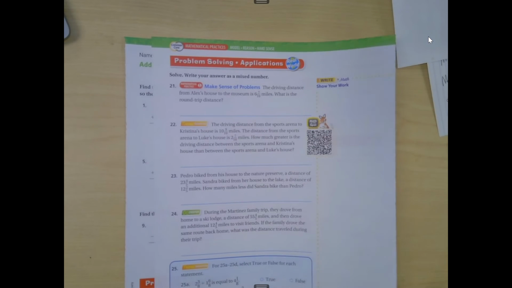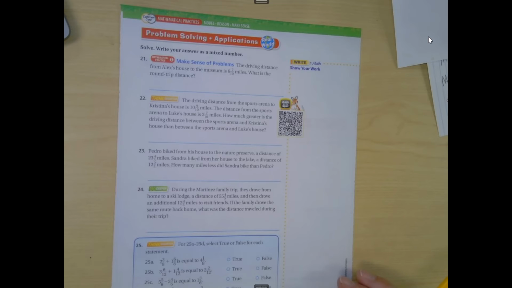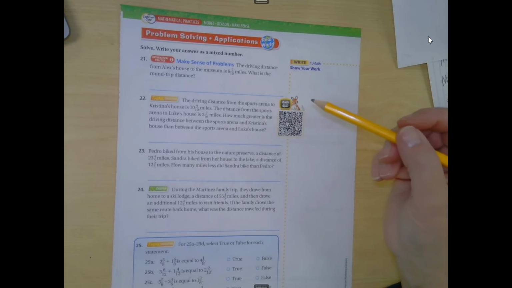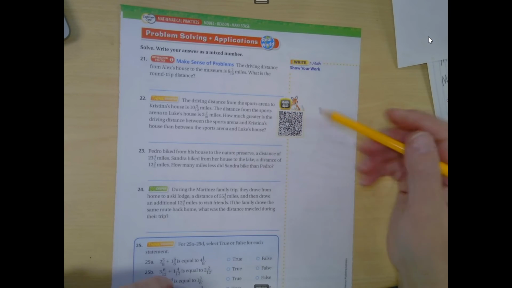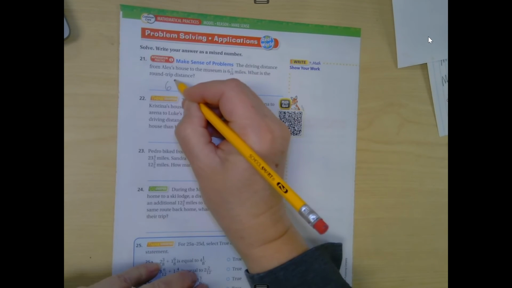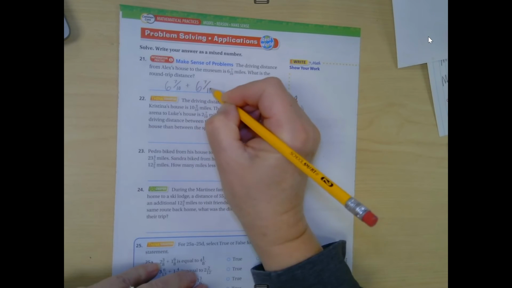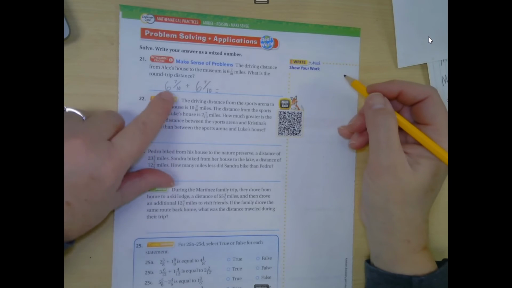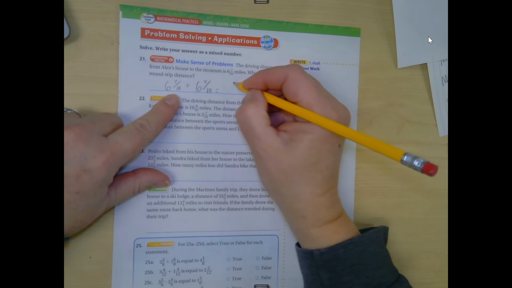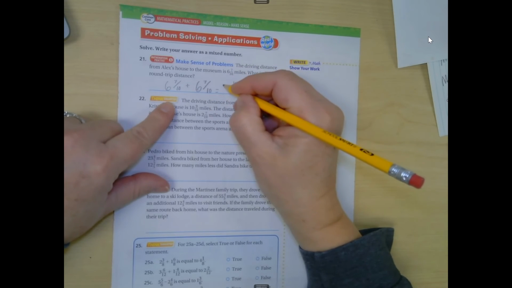Okay, then we're going to page 426. The driving distance from Alex's house to the museum is 6 7/10 miles. What is the round trip distance? So to figure that out, we have to add up 6 7/10 plus 6 7/10. Okay, 7/10 plus 7/10 would be 14/10, and 6 plus 6 would be 12.